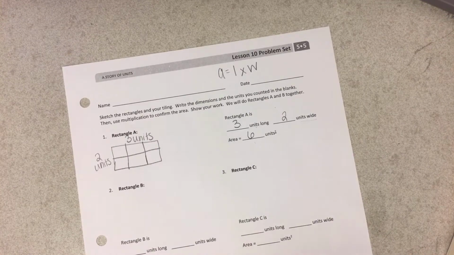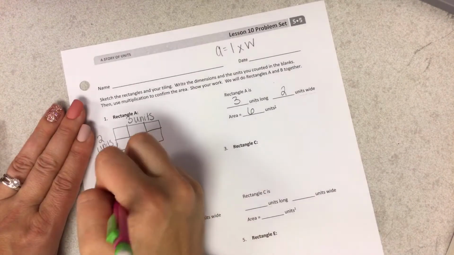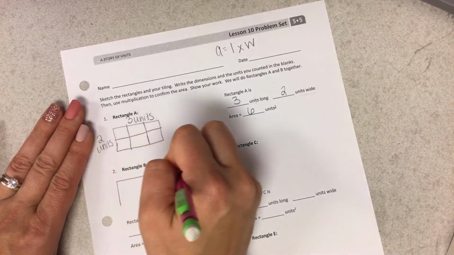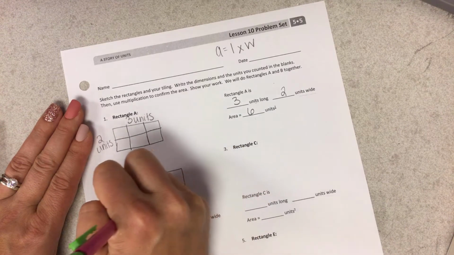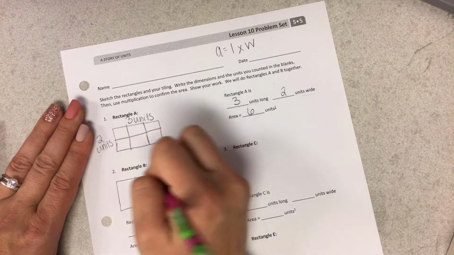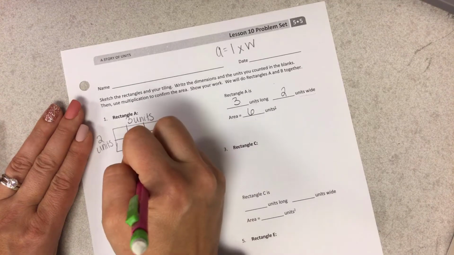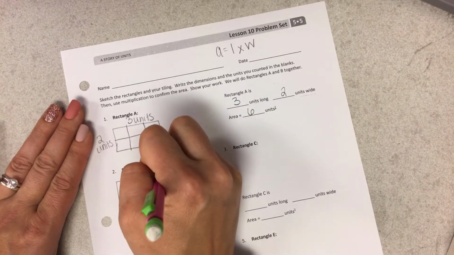Okay, this next one's going to be a little bit different because I'm going to draw my rectangle, and I'm actually going to keep it at 3 units long. So I'm going to put U for units.